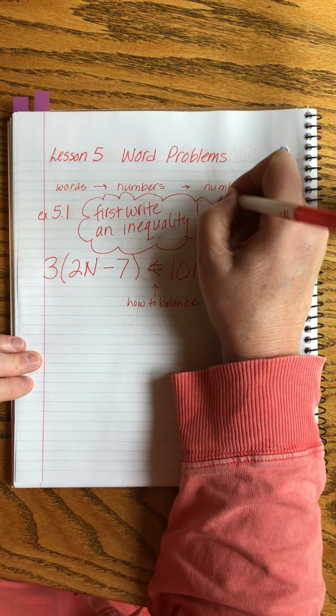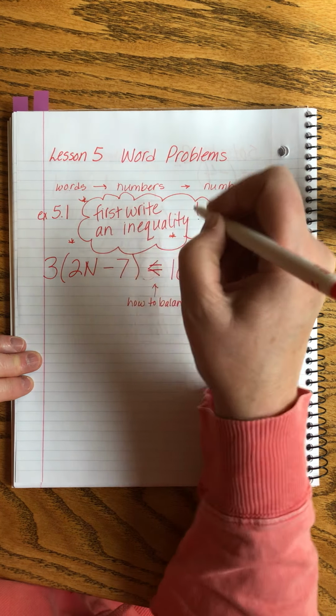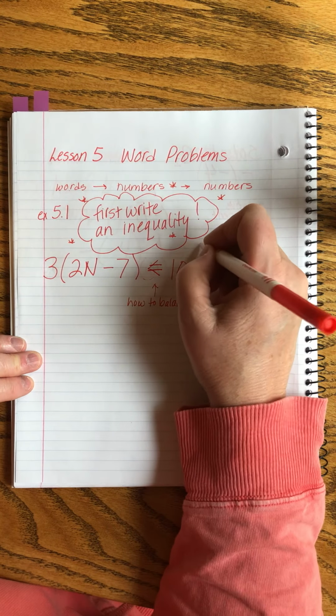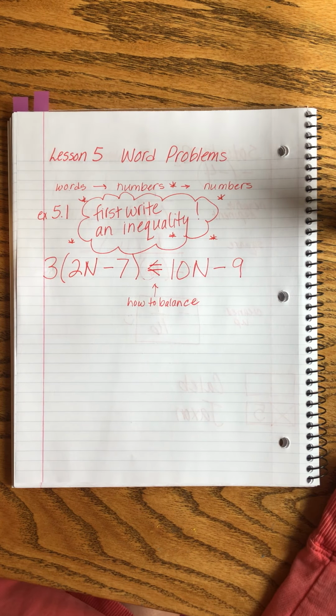Please remember to write an inequality first. It'll make this so much easier for you. And you know, that is my goal. I don't want you to lose your mind. I want you to learn math, but I don't want you to freak out.